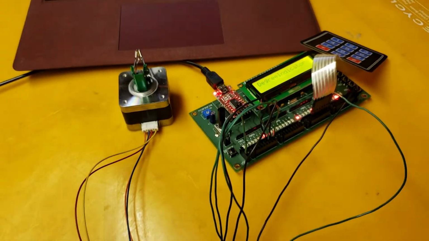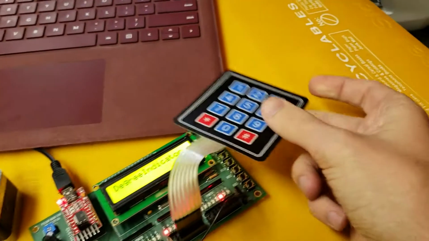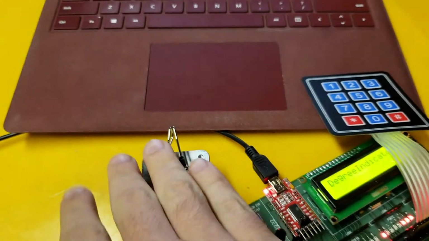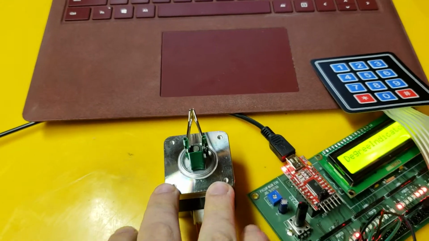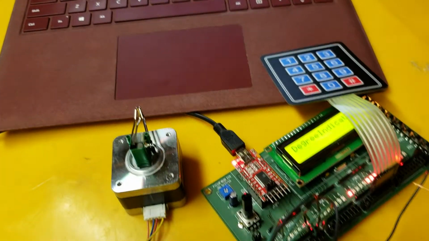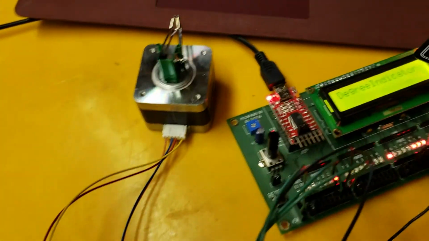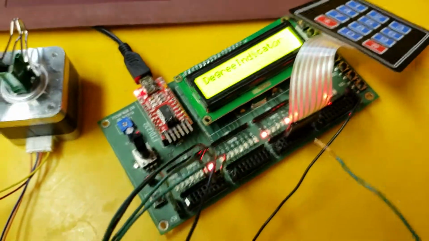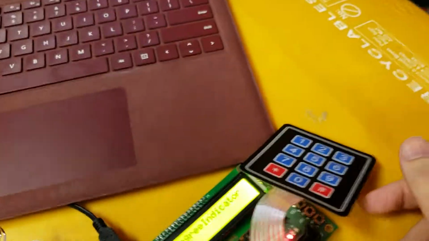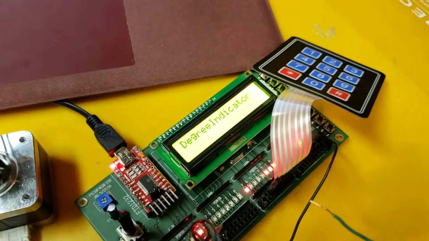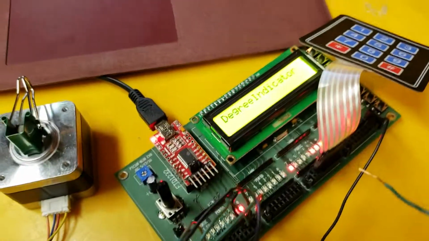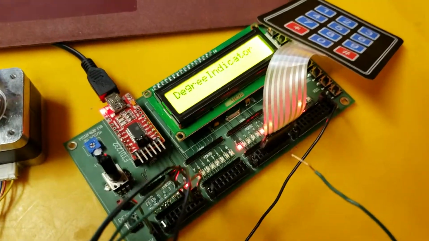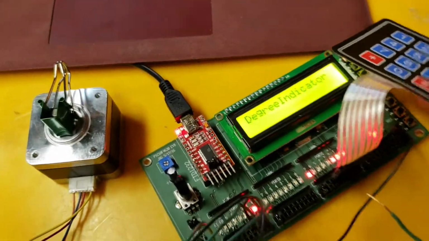For this lab assignment, we are supposed to write a program that uses either a keypad for inputs from the user or a stepper motor for outputs. However, I decided to write a program that utilizes both. The title of my program is Degree Indicator, as you can see on the display, and it is just that. It indicates the number of degrees that the user wants. In this case, degrees is not temperature degrees, but rotational degrees, 0 to 360.